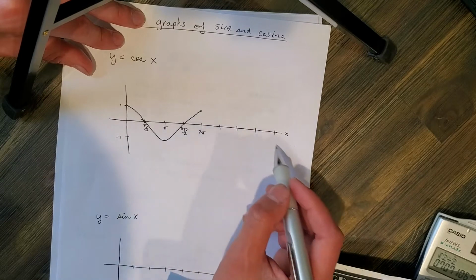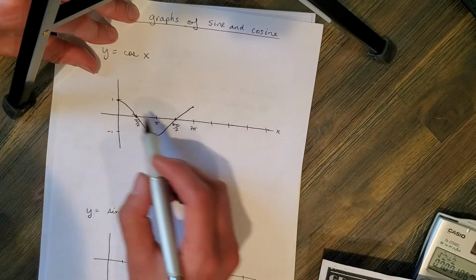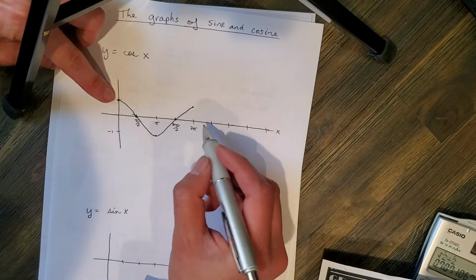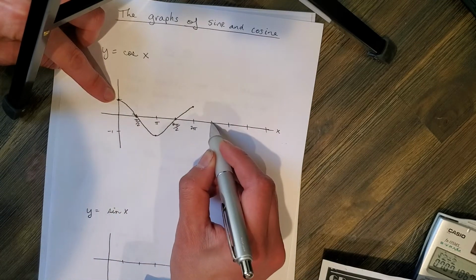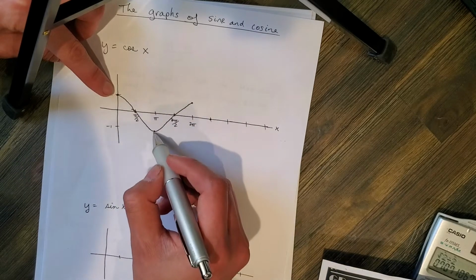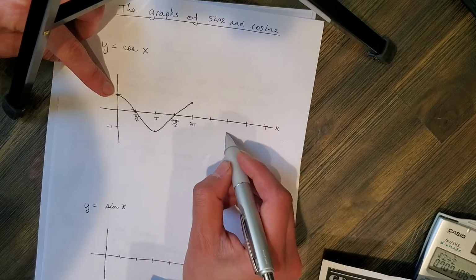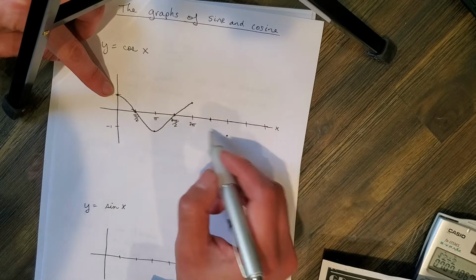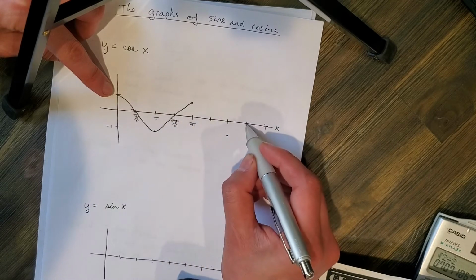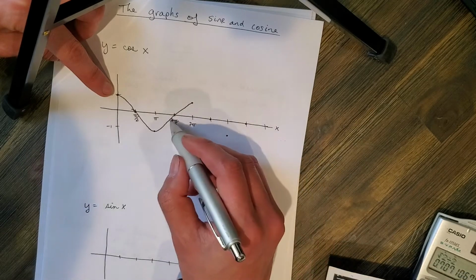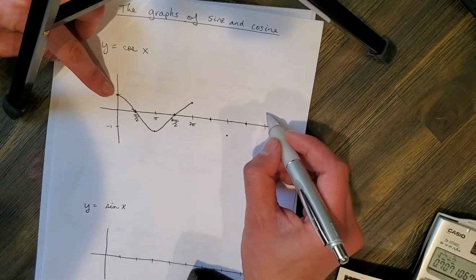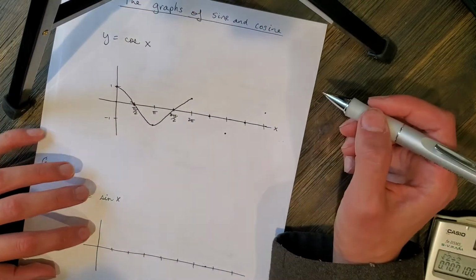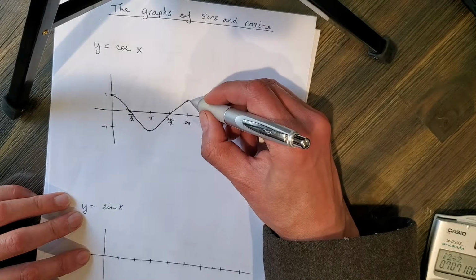Now, if we were to continue this again, it would follow the same pattern. Okay, so notice we started at the top, and then we go to the x-axis. So we start at the top, and we go to the x-axis. And then we go under the x-axis at -1. So right here, we're at -1. Okay. And then we come back up to the x-axis. And then we end up back at the top on the next point there. So like that. Okay. So notice here, if I were to connect these points again, it would look like this.